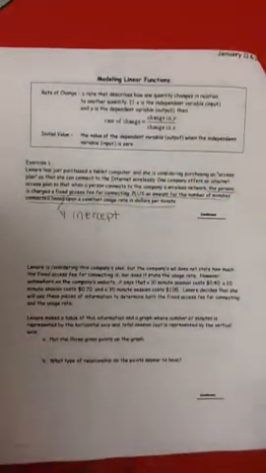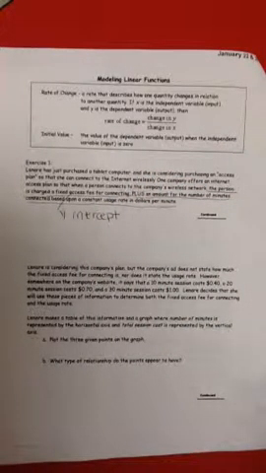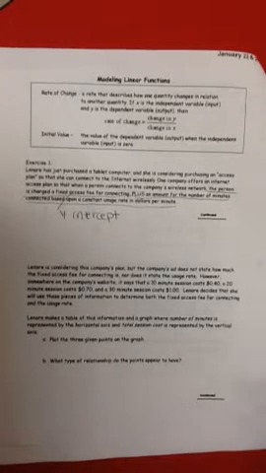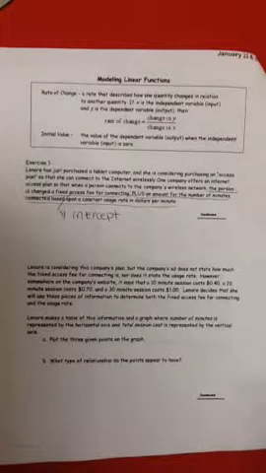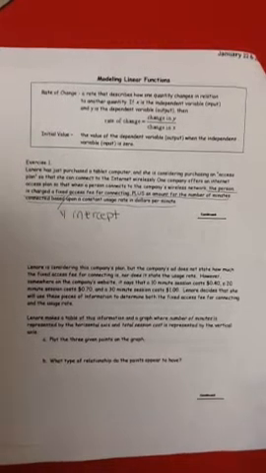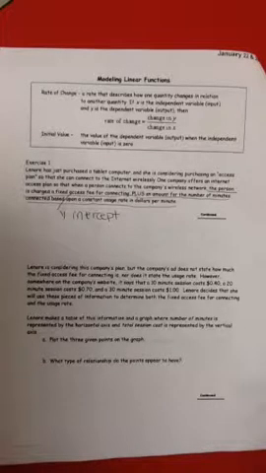Okay. Now, Lenore is considering the company's plan, but the company ad does not state how much the fixed access fee for connection is, nor does it state the usage rate. However, somewhere on the company's website, it says that a 10-minute session costs 40 cents. Okay. A 20-minute session costs 70 cents. And a 30-minute session costs $1. Lenore decides that she will use these pieces of information to determine both the fixed access fee for connecting and the usage rate.